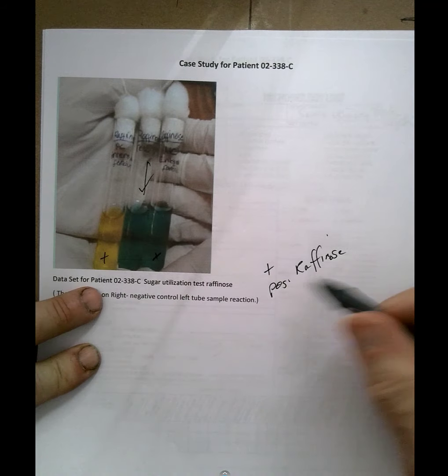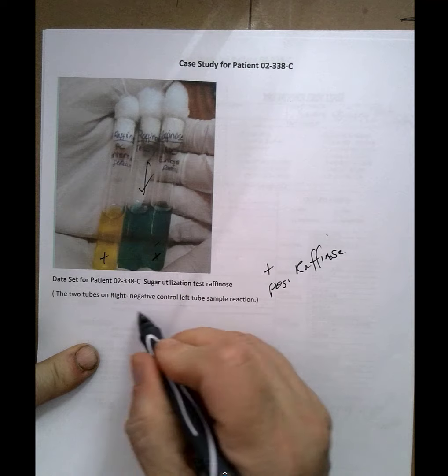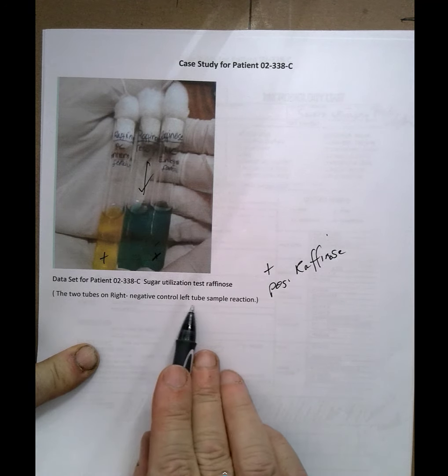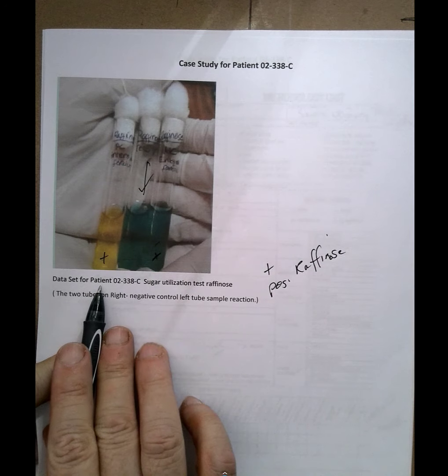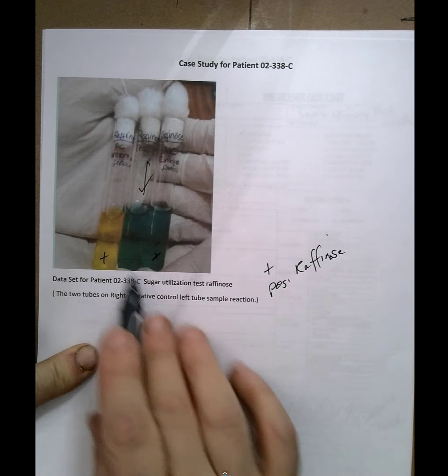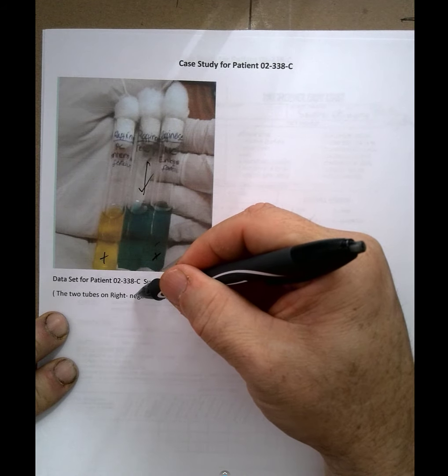And so the actual sample shows that the sample is in negative control on the negative test here. So it's the 2 tubes on the right that are negative.